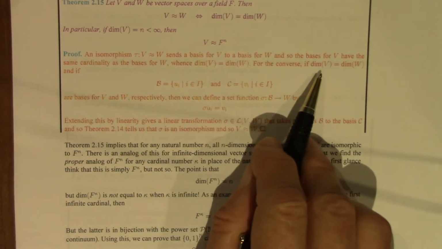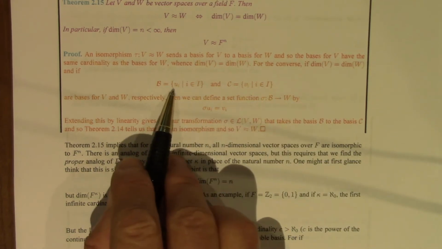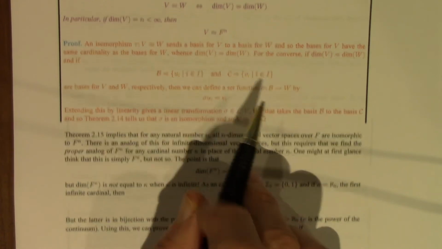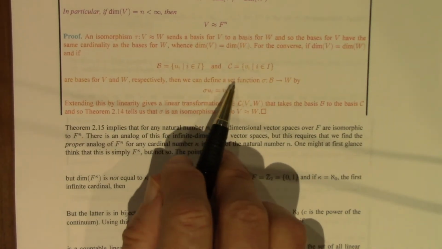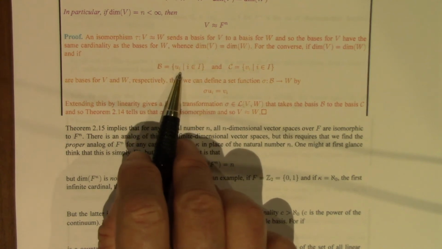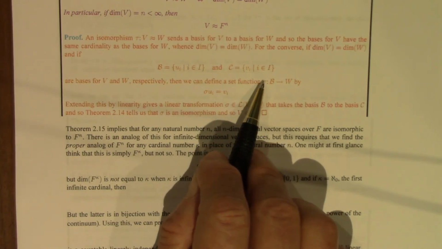Conversely, if V and W have the same dimension, and if we take a basis B for V and a basis C for W, we can define a set function that maps a basis element in B to a basis element in C bijectively.